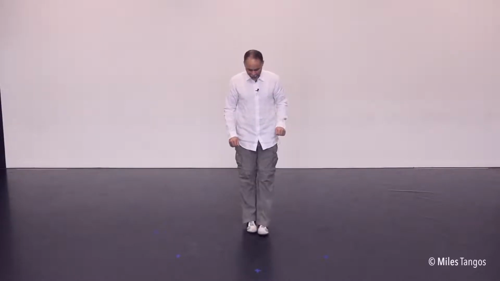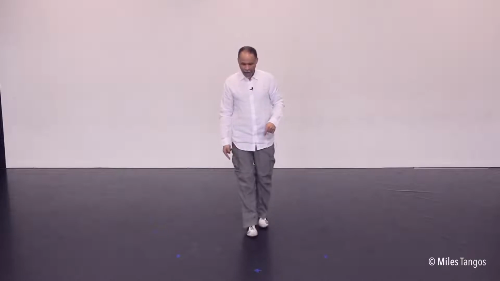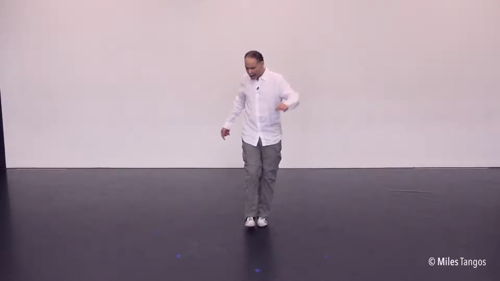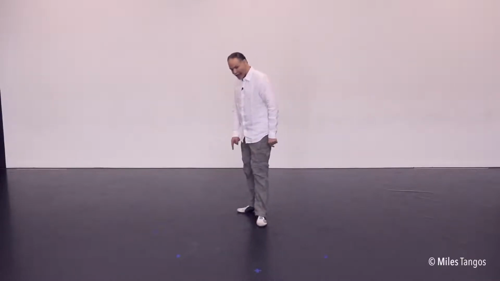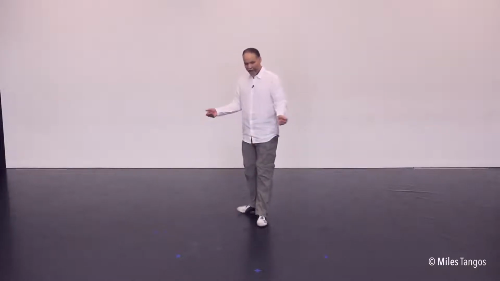One more time. So this is check step with the left, back with the left, pass through collection, side with the right, and we'll get to what my feet are doing in just a moment, and then come back to collection. What is my body doing? What is my upper body doing during this? Well, funny you should ask that question, Mr. Miles. Good thing I did, huh?